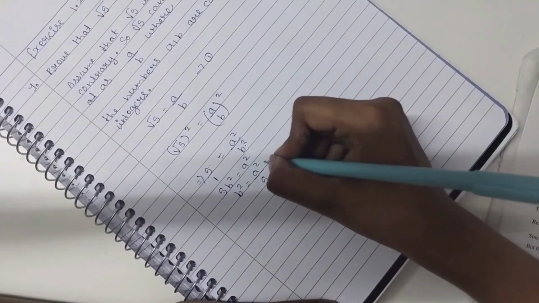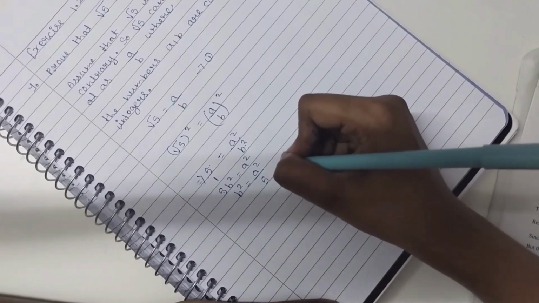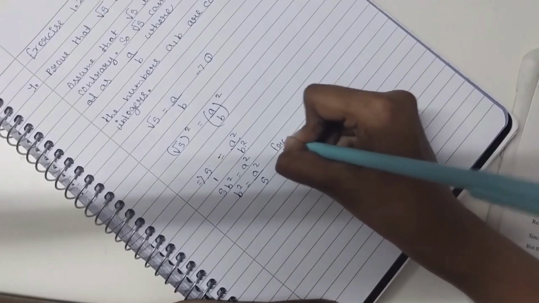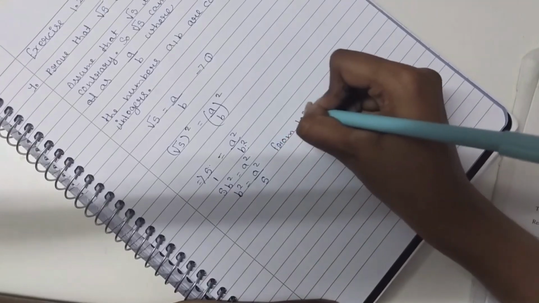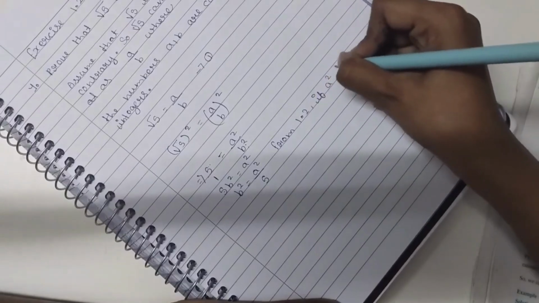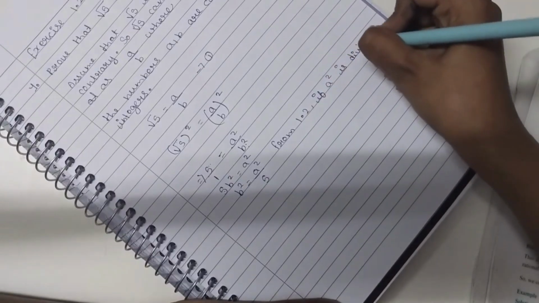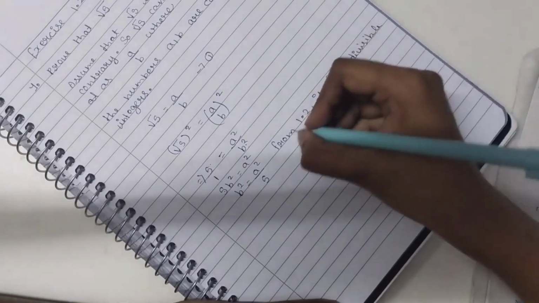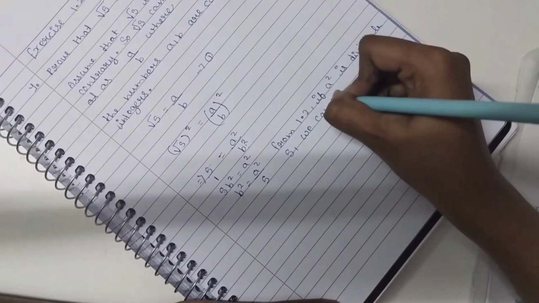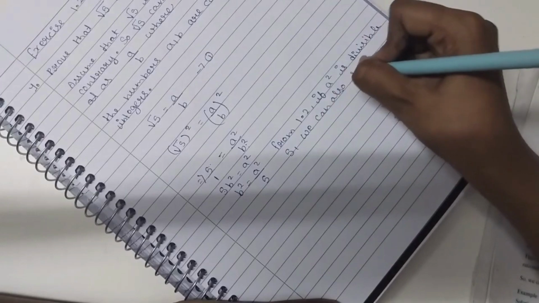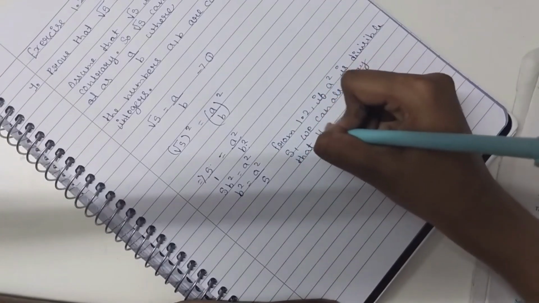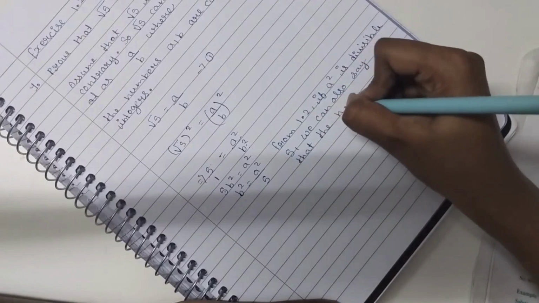So now we can see that a squared is divisible by 5. We know from theorem 1.2 that if a squared is divisible by an integer, in this case 5, we can also say that the number a is also divisible by 5.